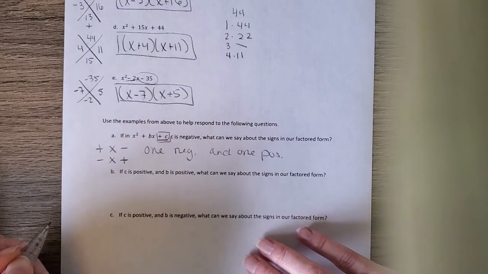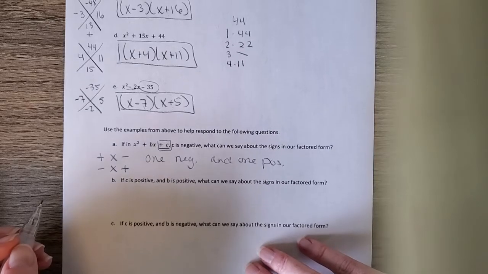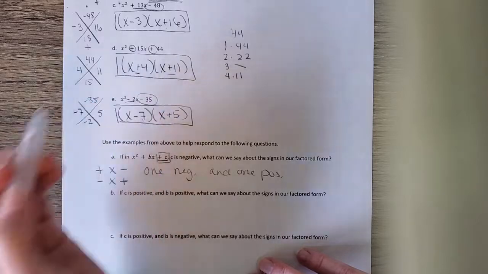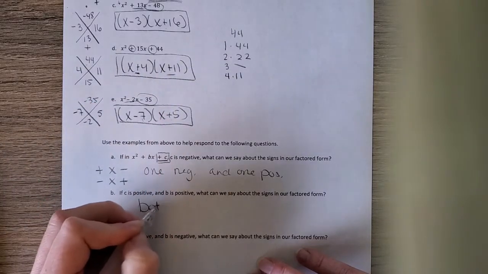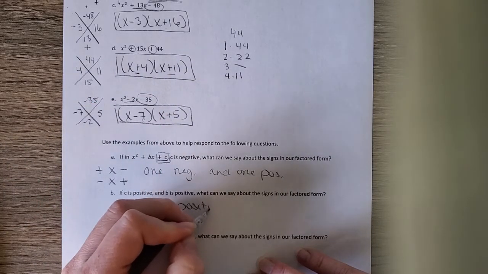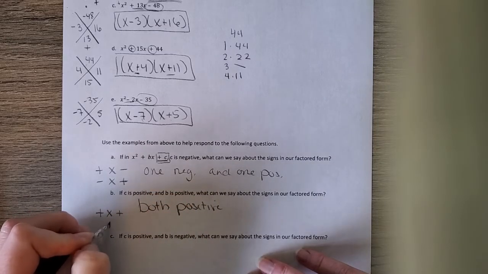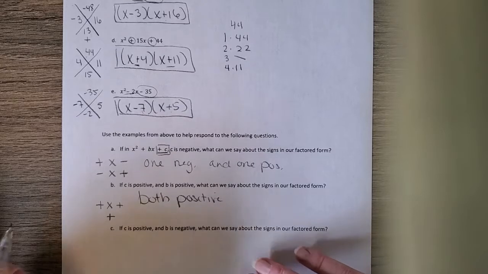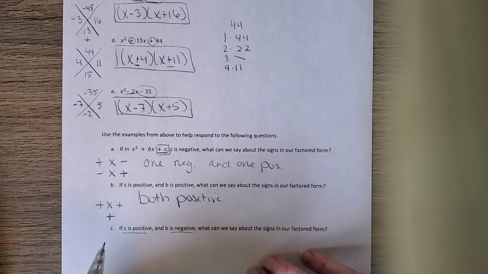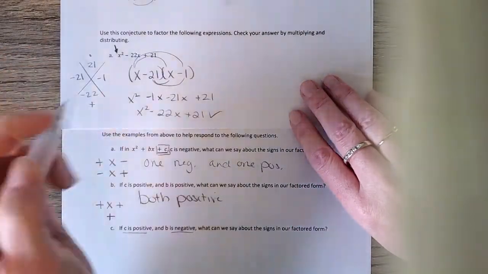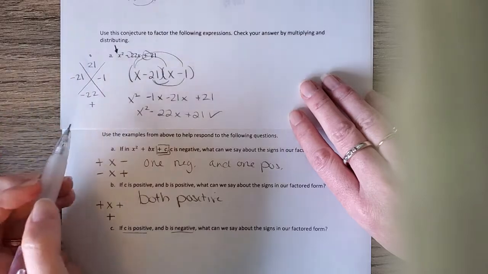If C is positive and B is positive, like example D, what do you notice about the signs? They're both positive. A positive times a positive is going to give me a positive. And if C is positive and B is negative, which happened on A, what do you notice about the signs?